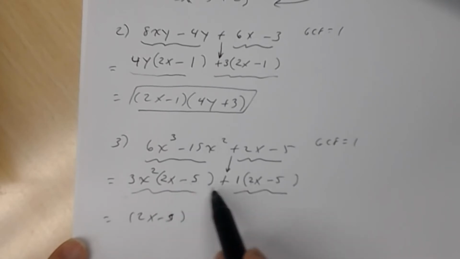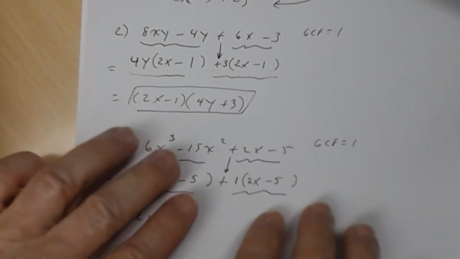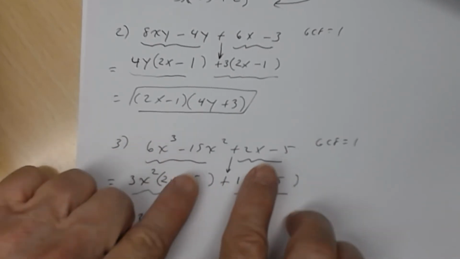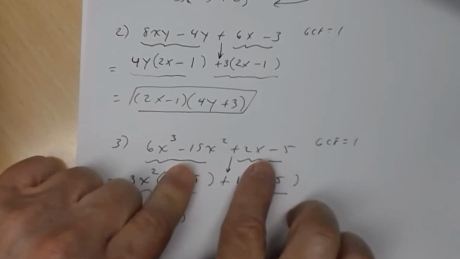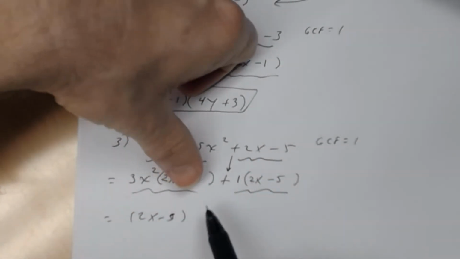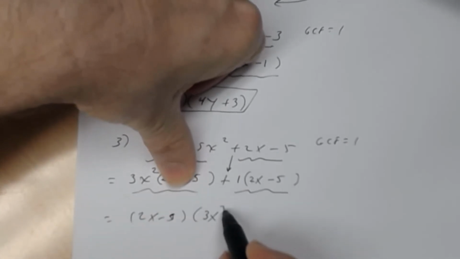So you're always going to end up with these factors being the same. If they're not the same, then you did something wrong, or you didn't use the greatest common factor of each group. You may have used a common factor, but not the greatest. You have to use the greatest. So if I factor 2x minus 5 from this group, I get 3x squared, so you put that in parentheses.